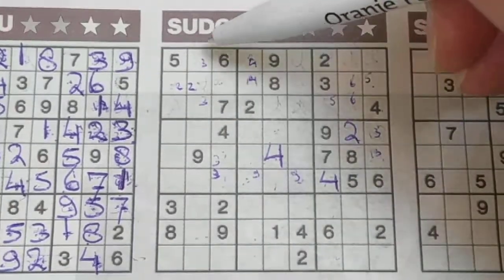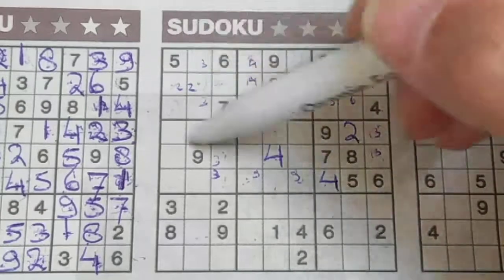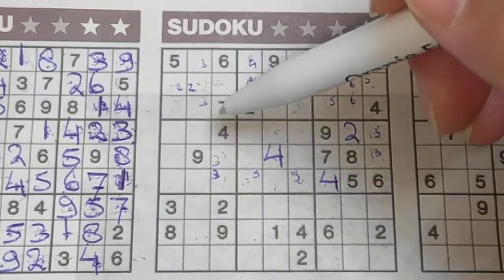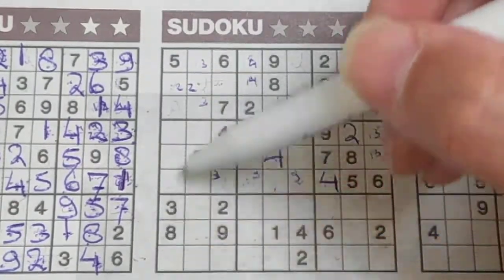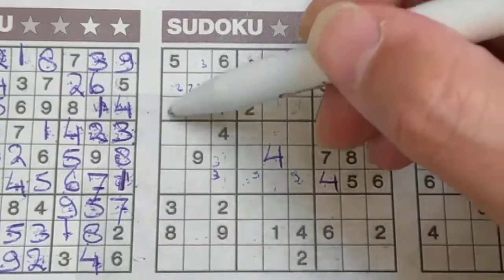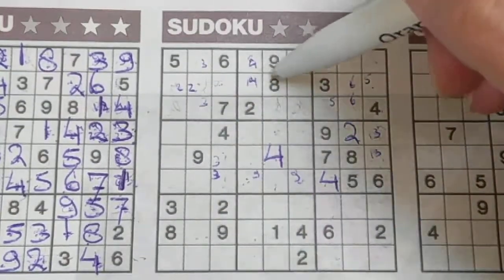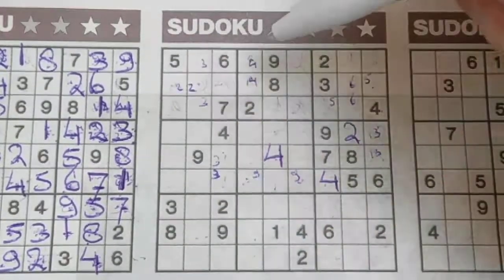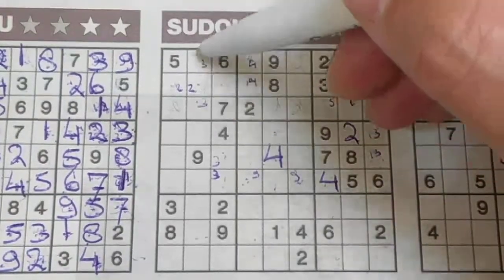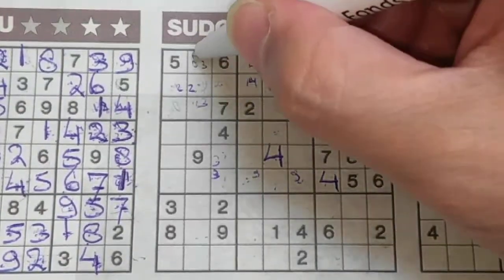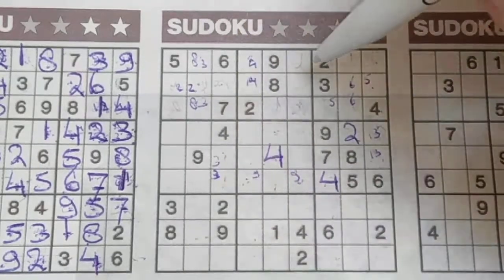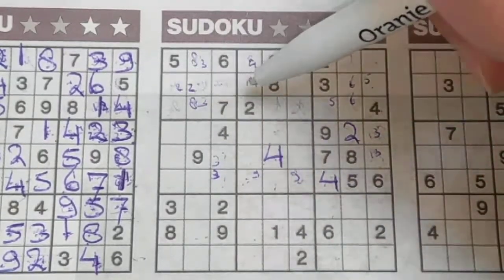Yeah, we have a pair here. Alright, in this big square. 8. We have 8 there, so no 8 in these 2 boxes. There an 8, and no 8 in those 3 boxes. So we have an 8 together with the 3 as a pair. Alright, so the 2 is missing.